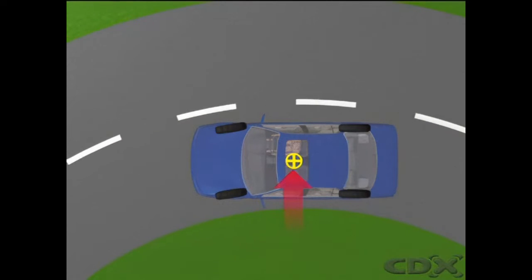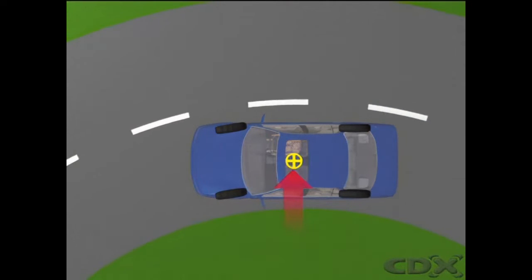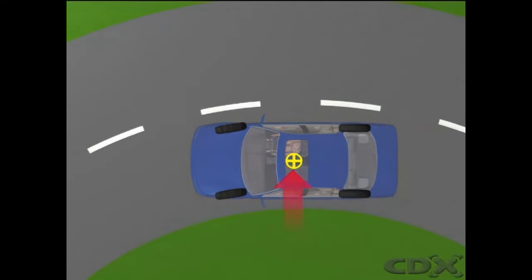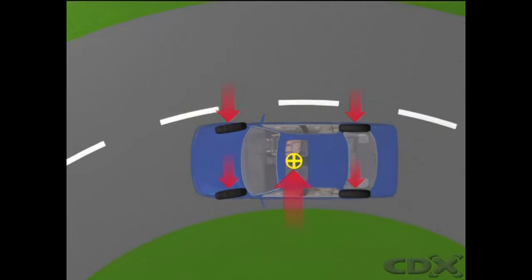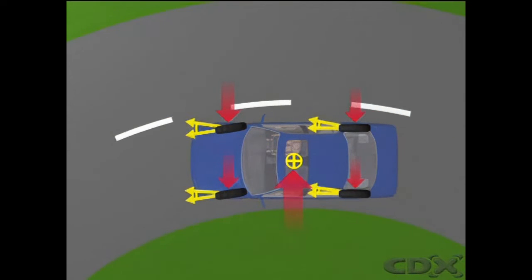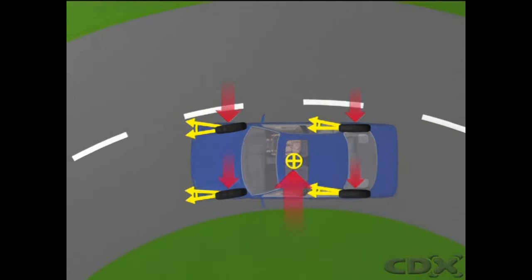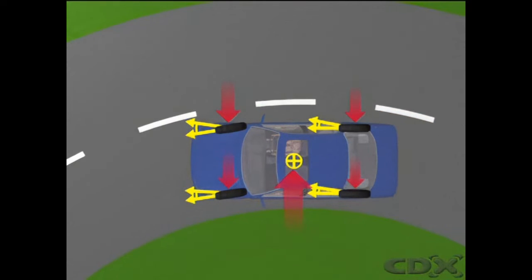During cornering, centrifugal force acts on a vehicle to produce a side force. This side force must be resisted by the interaction of the tire on the road surface. The greater the side force, the greater the opposing force must be. Without this resistance, the vehicle will continue in a straight line.